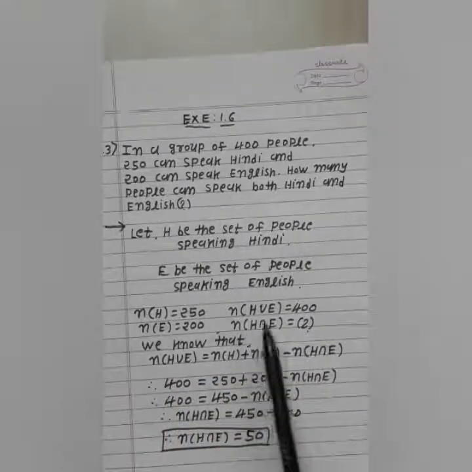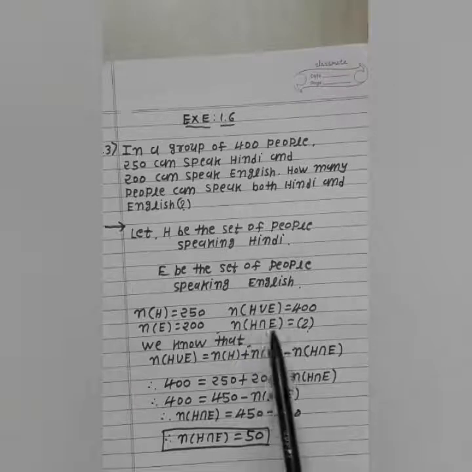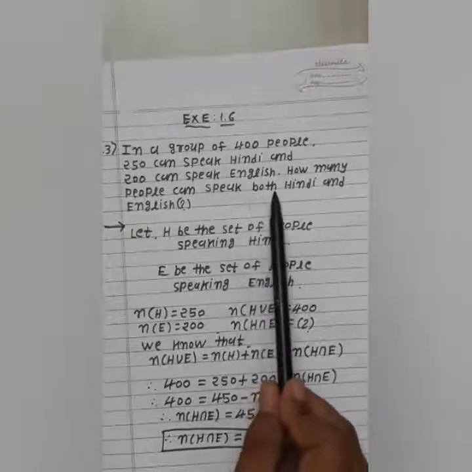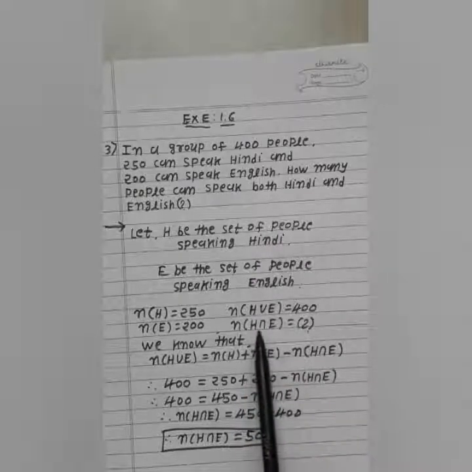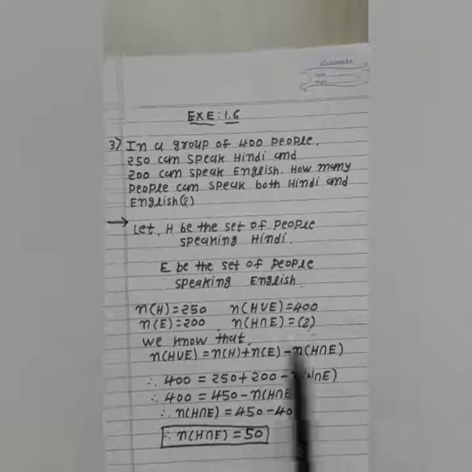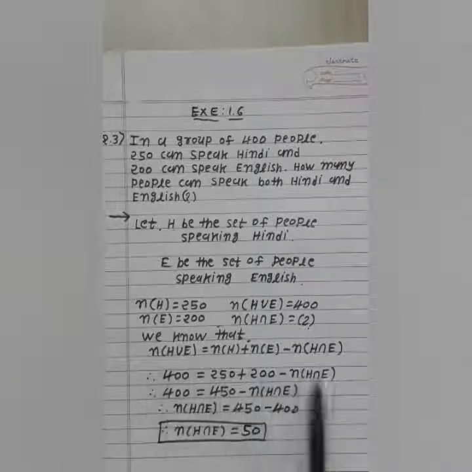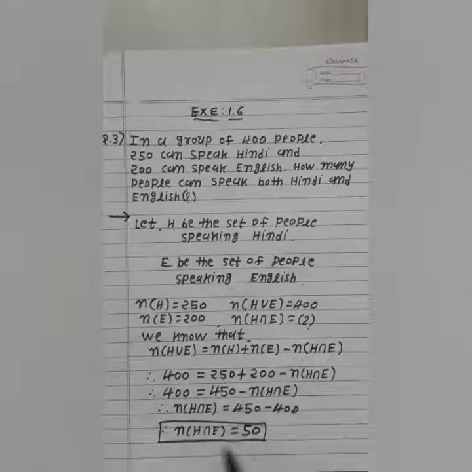So we represent it, means find out n of H intersection E. Using both these words, that means here we consider intersection. So n of H intersection E is to be found. Now we know this formula, and substituting the values, we get the value of n of H intersection E is equal to 50.